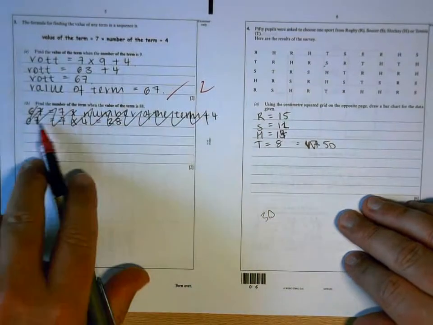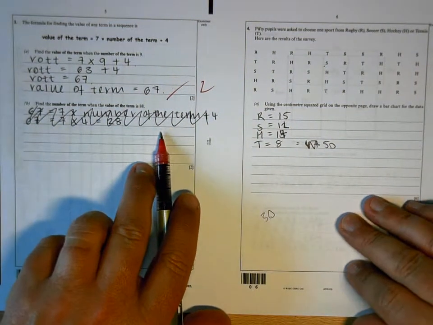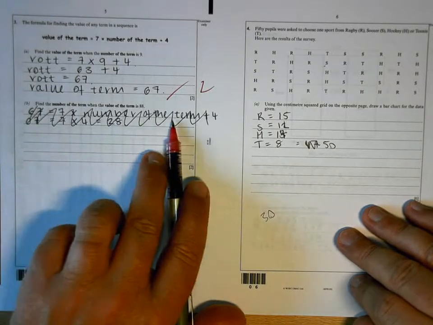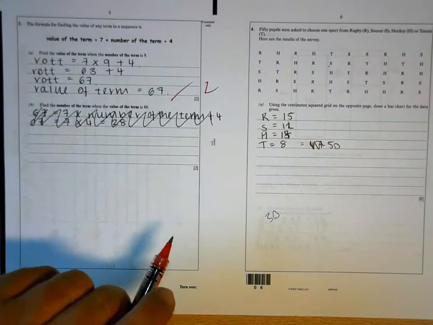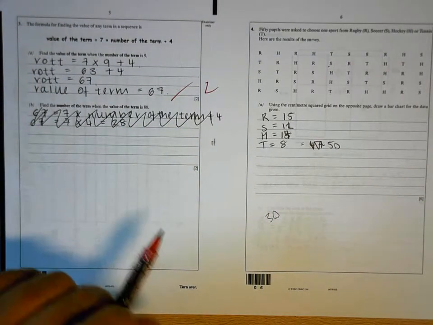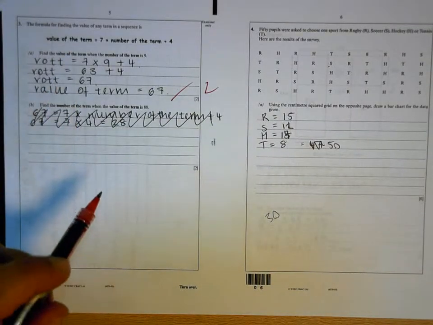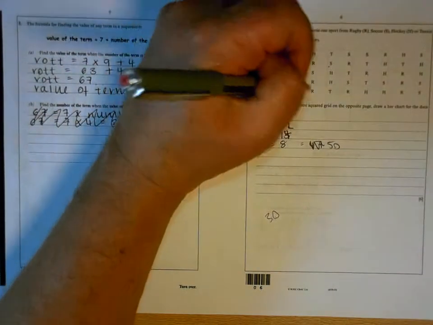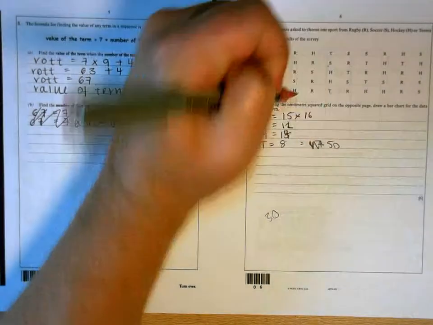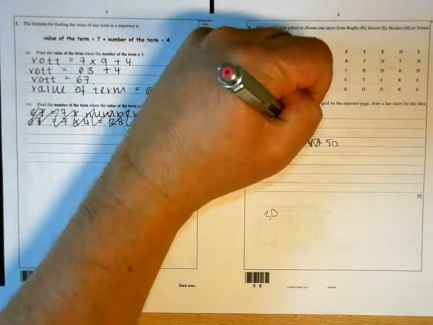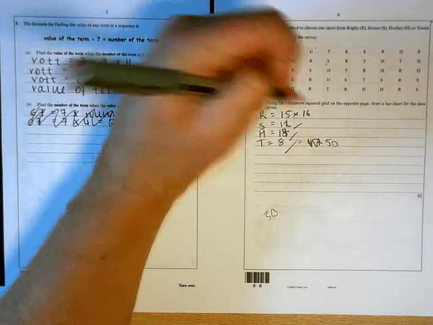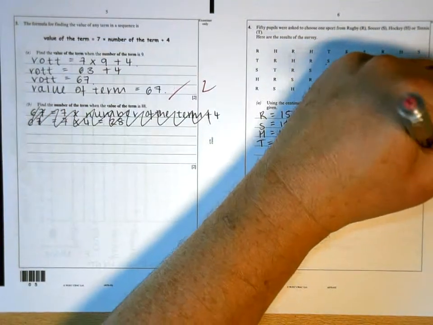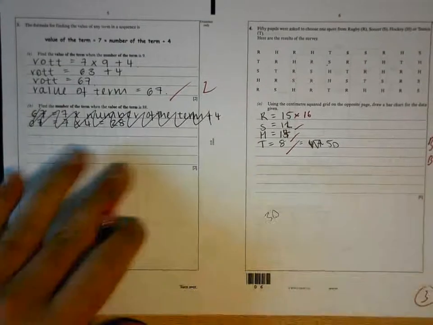67 is correct. And then for this one, take a look how I explain that on the video clip. And those questions are ones we will be practicing for sure over the next few weeks. R isn't 15, it's 16. So you've slipped up there.